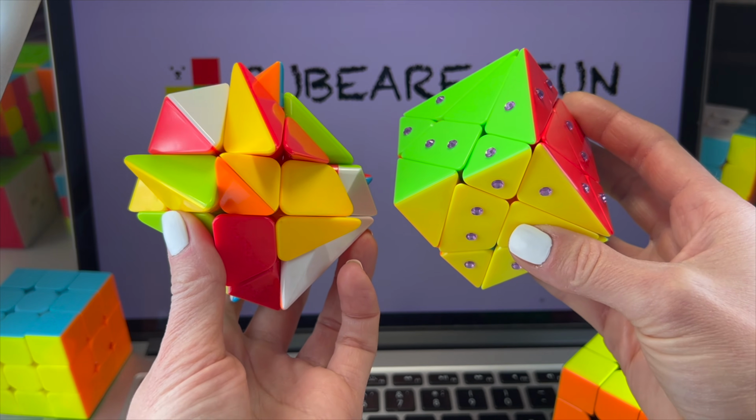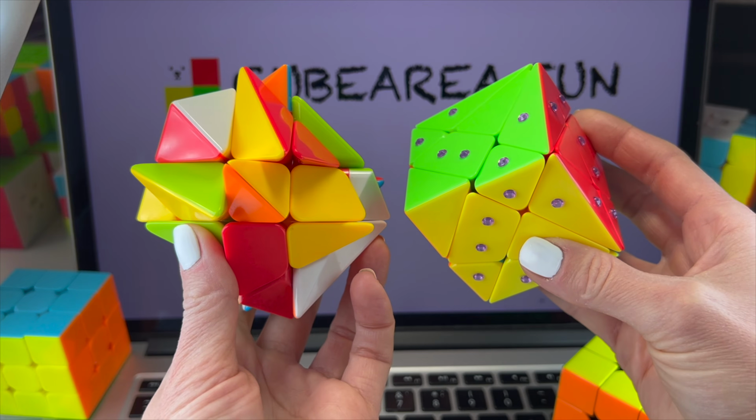In terms of complexity, this puzzle is the same as a Master Morphix.